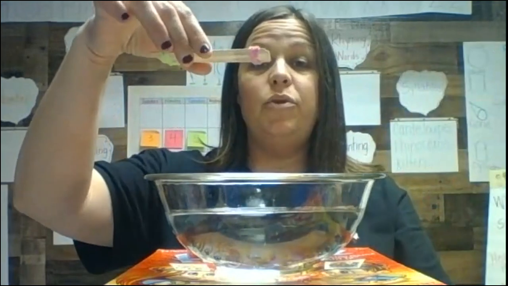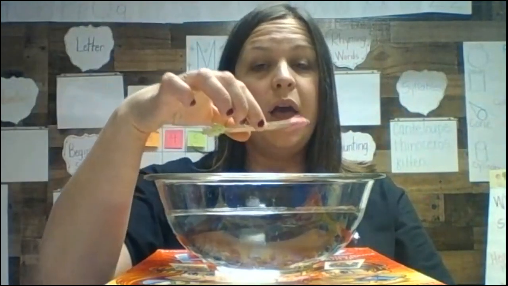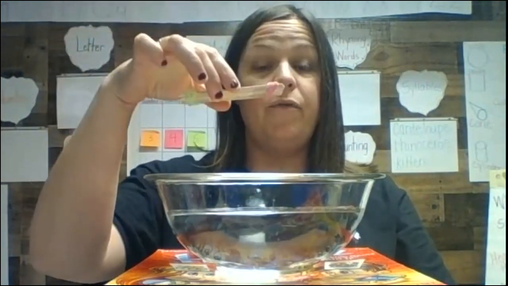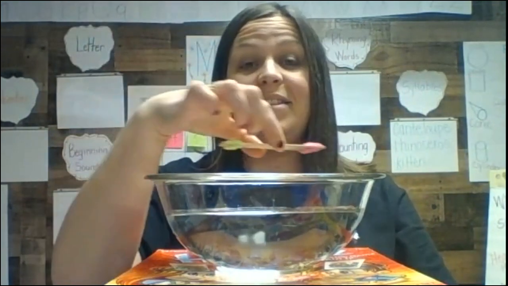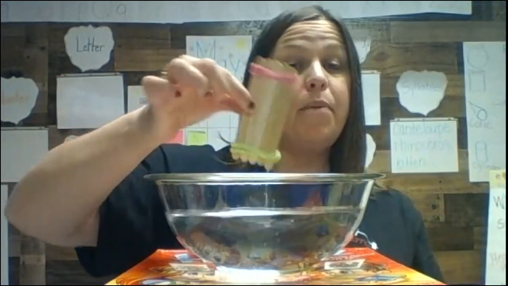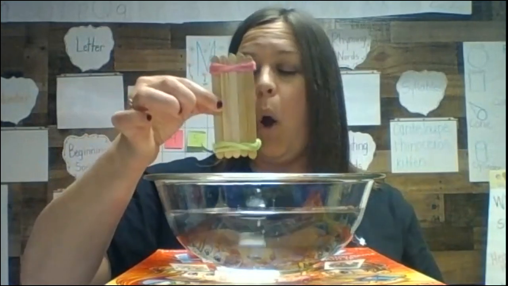So then what I'm going to do is this would be my raft that would float across the water. So I'm going to put it in there, and if it floats, remember, it's going to stay on top of the water. If it sinks, it will go down to the bottom of the water. So we're going to lay it on there nicely, and I'm going to give it a push, and you can see it is floating across the water. So it is floating, not sinking. So that's one type of raft you can make to practice at home.